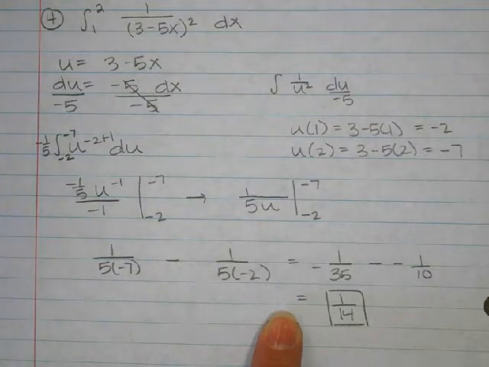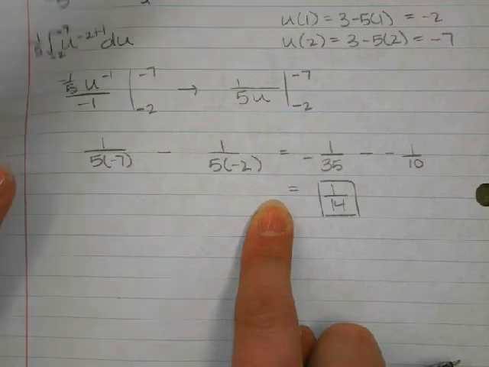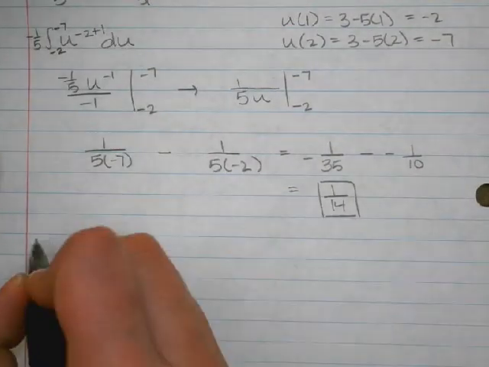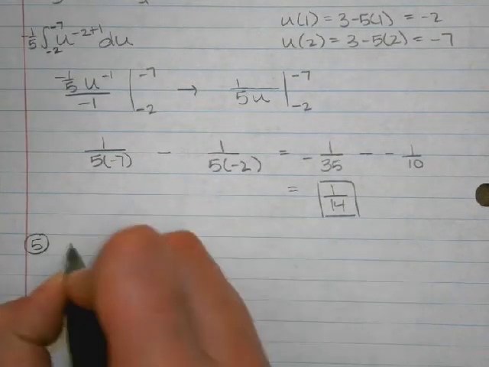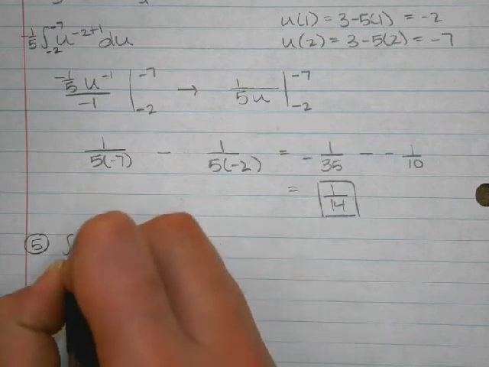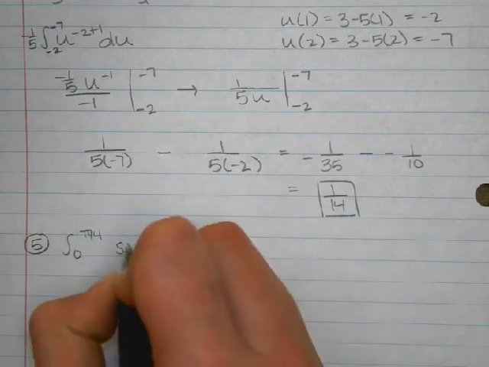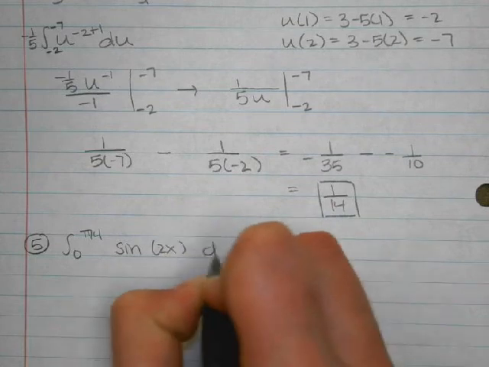Okay, we're going to do that one last time. And then I think I'll leave the rest of the examples to do in class, so you guys can see another one using the u-substitution on a definite integral. So here's example 5. We're going to do the integral from 0 to pi/4 of sine of 2x dx.